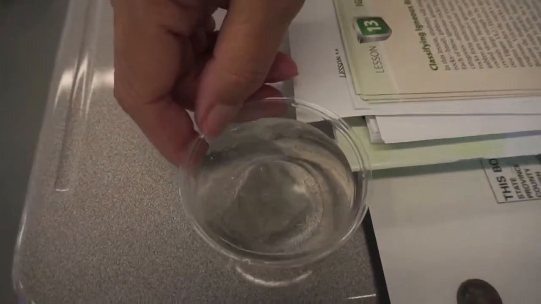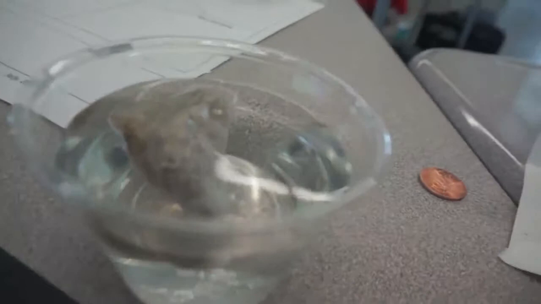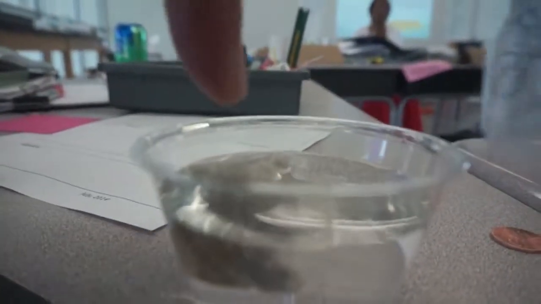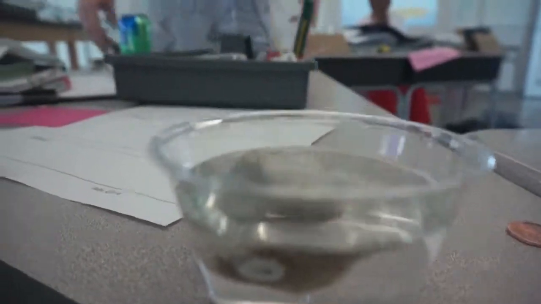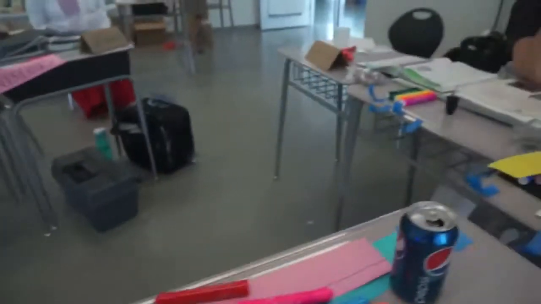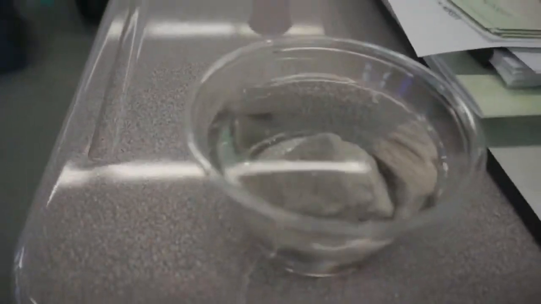It's a rock. Oh, what is this called again? It sank like a stone. Called what? Floating pumice. Look at it. Look at the buoyancy differential. One floats, one sinks. I wonder what's the difference. I wonder why. Density. Density.